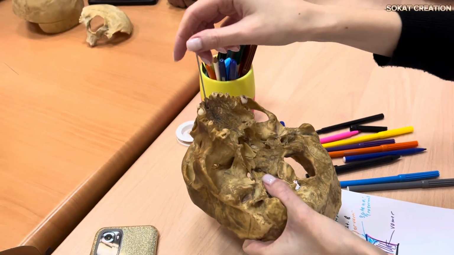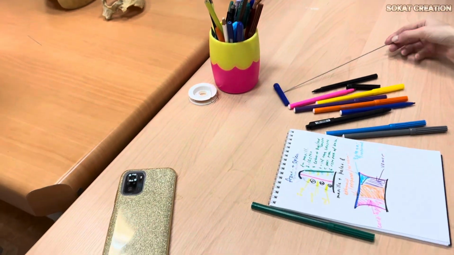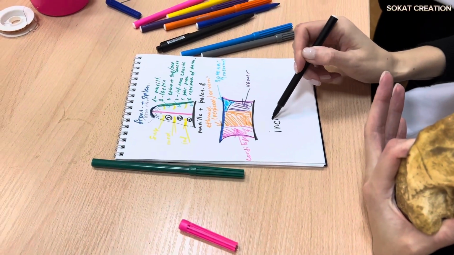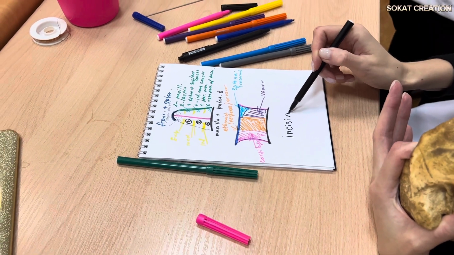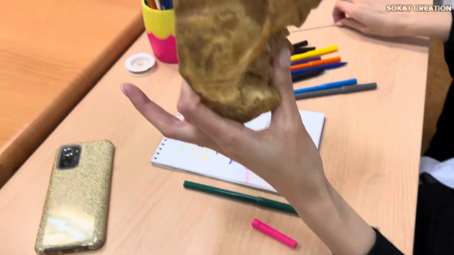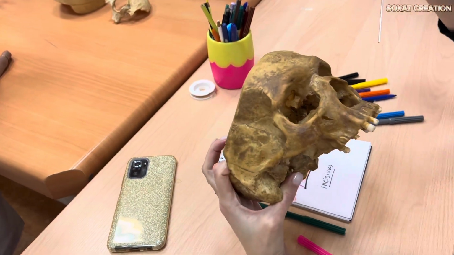Incisivus canal, incisive. Incisivus canal has a contact with the oral cavity and nasal cavity.